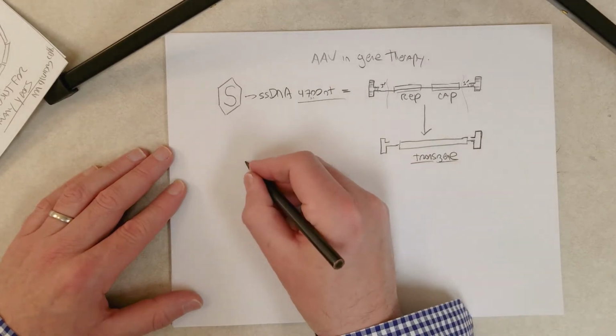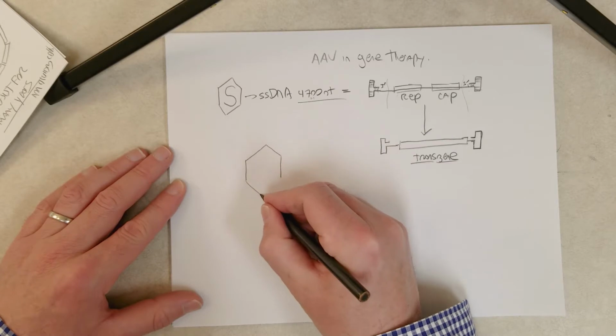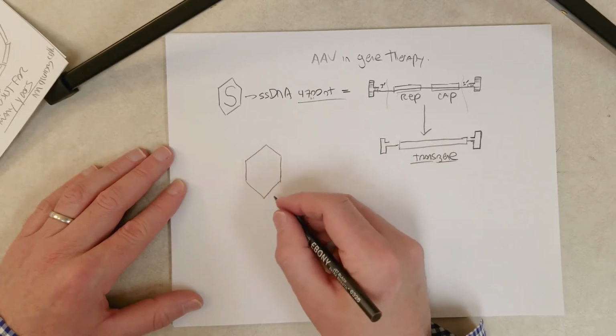So scientists have figured out how to make trillions of these viral particles.